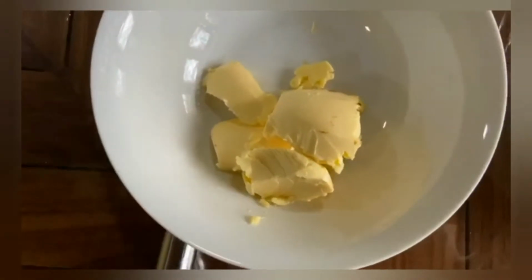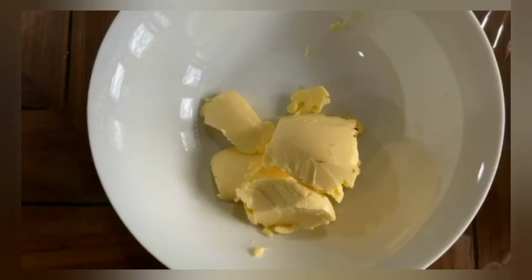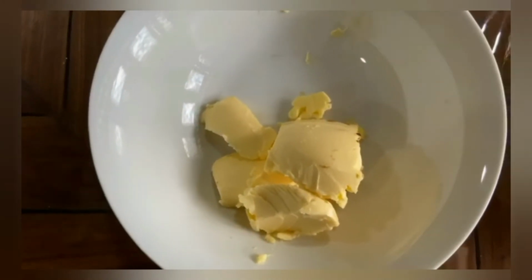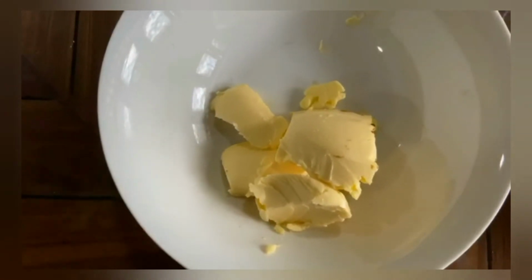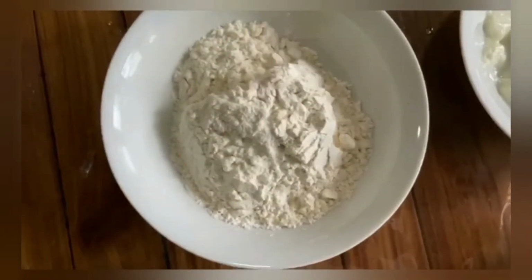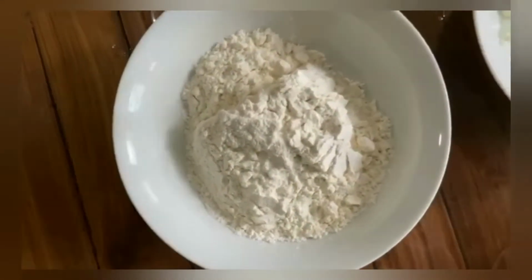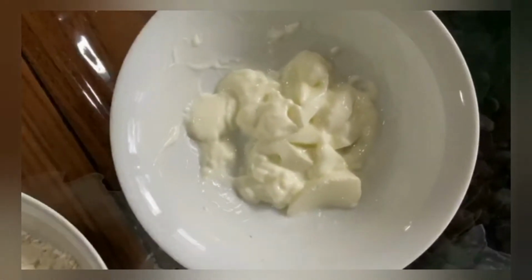This is margarine. Most people are tempted to use butter during baking, but I personally recommend margarine because it is way better than using butter. But when it comes to buttercream frosting or something else, butter is ideal. This is all-purpose flour. You can also use self-raising flour as well. This is plain yogurt. This is the key ingredient which makes this cake so rich and gooey.